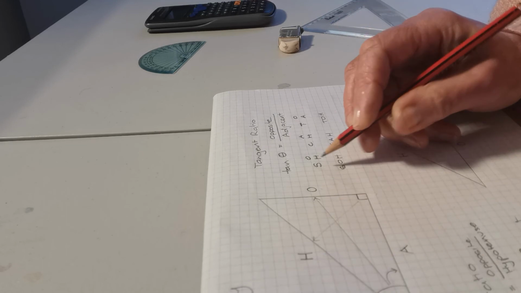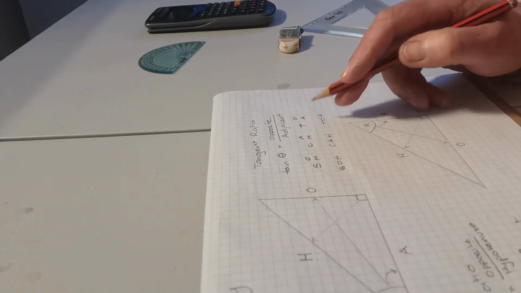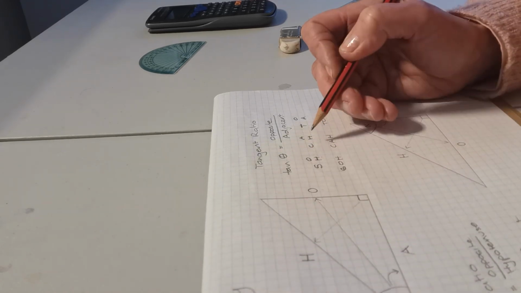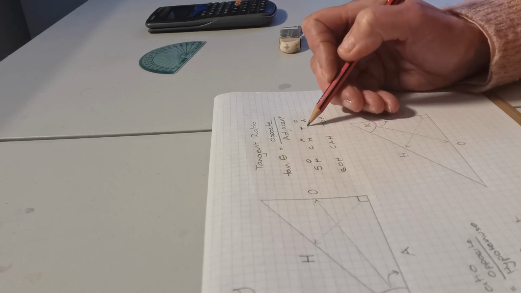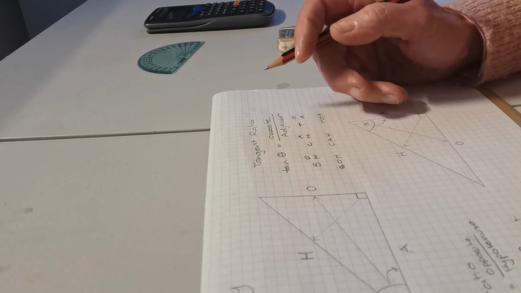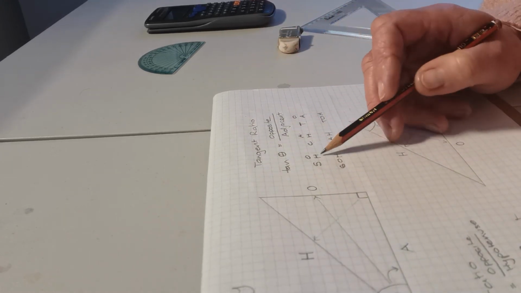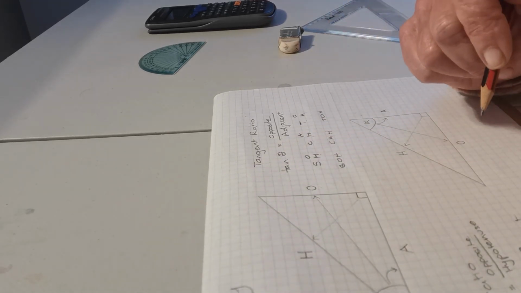SOHCAHTOA. I find this one slightly better because it helps you remember that they are over each other. So the sine is the opposite over the hypotenuse, the cosine is the adjacent over the hypotenuse, and tan is the opposite over the adjacent. Notice there's no hypotenuse in the tan ratio, but the hypotenuse is in both sine and cosine.